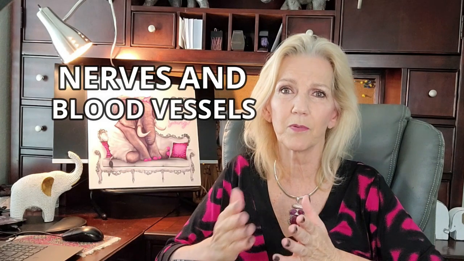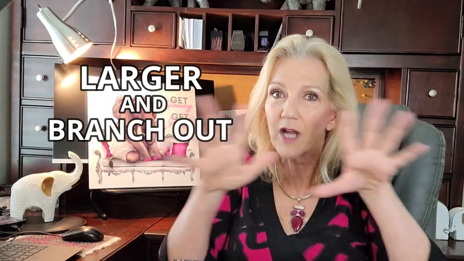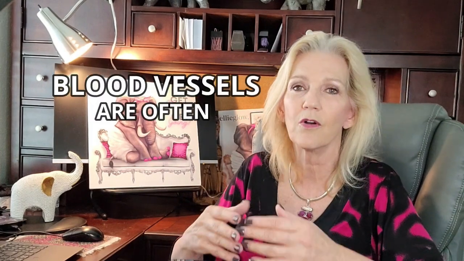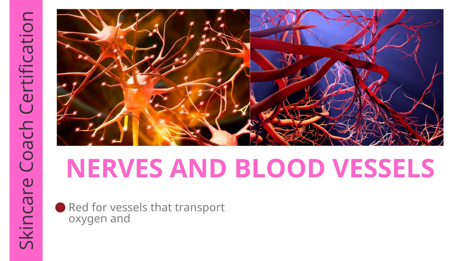Additionally, the nerves and blood vessels in the dermis, the middle layer, get larger and branch out across the hypodermis, allowing the layers of the skin to connect to the rest of the body. When you look at the diagrams of the skin structure, the blood vessels are often depicted in 2 colors, red for vessels that transport oxygen, and blue for veins that carry carbon dioxide.